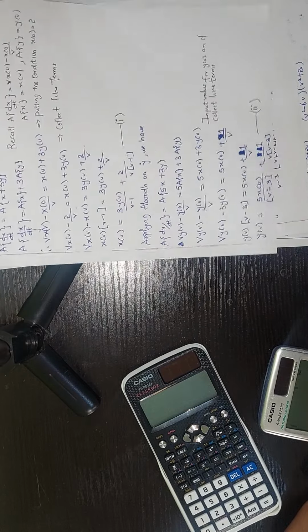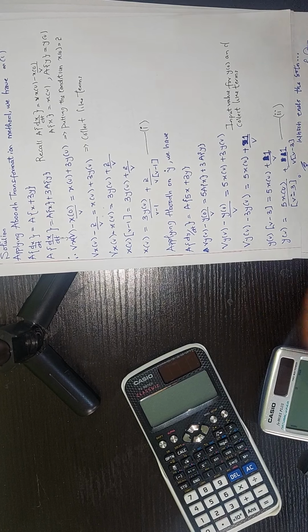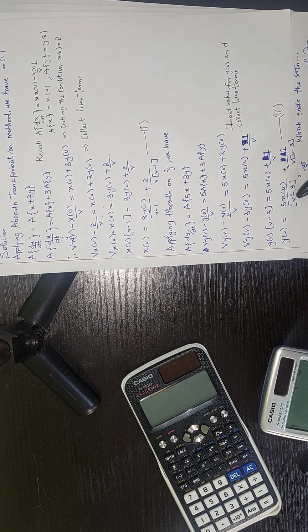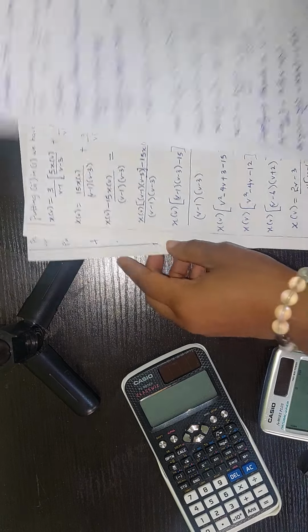Then I can have my y of v to be equal to 5x of v over v minus 3 plus 1. There's v here initially, so I'll have v, then v minus 3. So this is my equation 2.